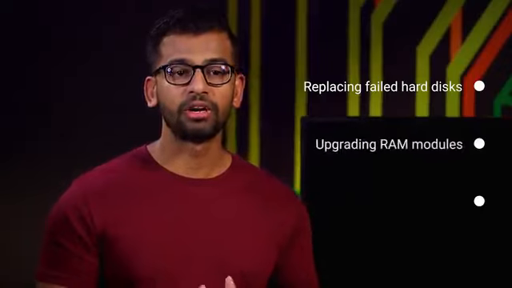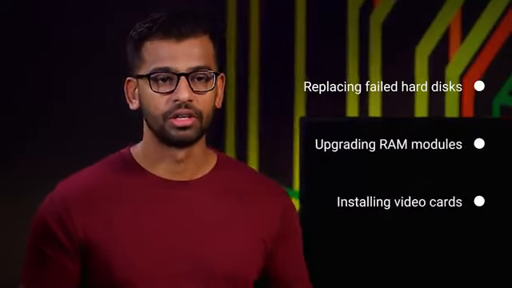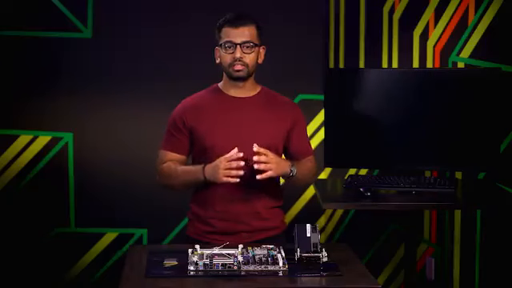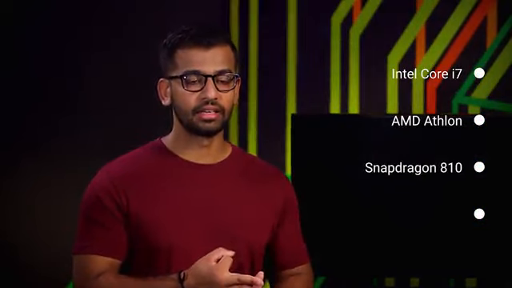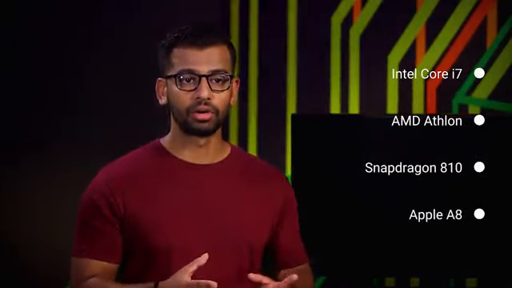You probably work with computer hardware as an IT support specialist, replacing failed hard disks, upgrading RAM modules, and installing video cards. So you need to be aware of what's out there. You've probably heard of a few popular CPU manufacturers or chipsets, like Intel, AMD, and Qualcomm. These CPU manufacturers use different product names to differentiate their processors, like Intel Core i7, AMD Athlon, Snapdragon 810, Apple A8, and more. Now when you hear these terms, you'll know what they mean.